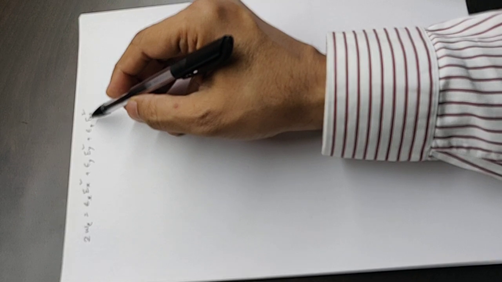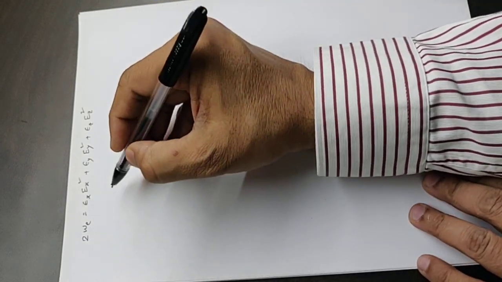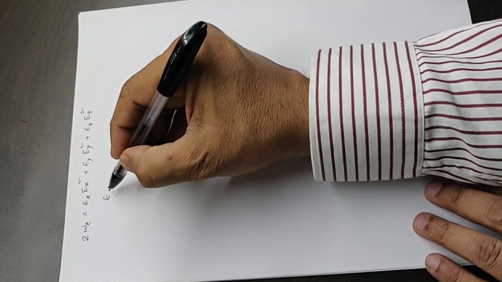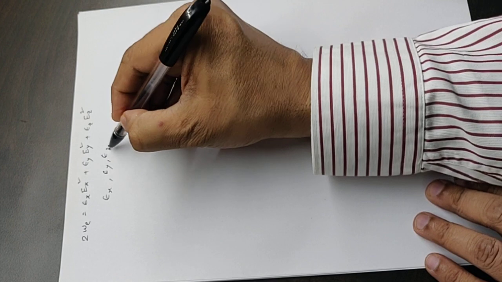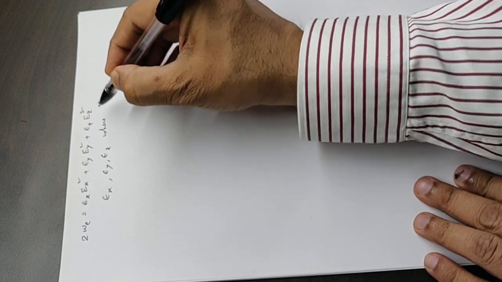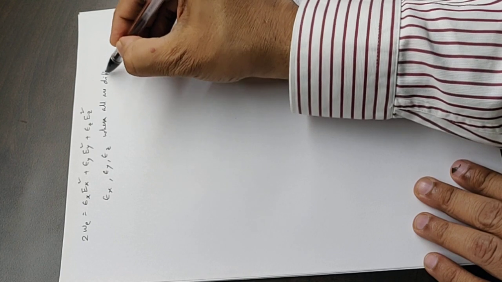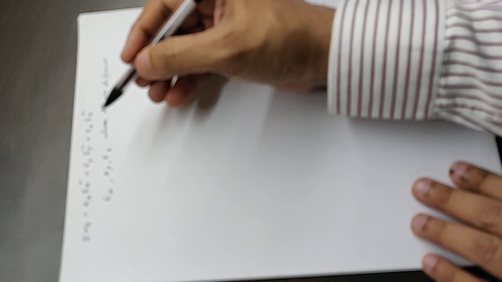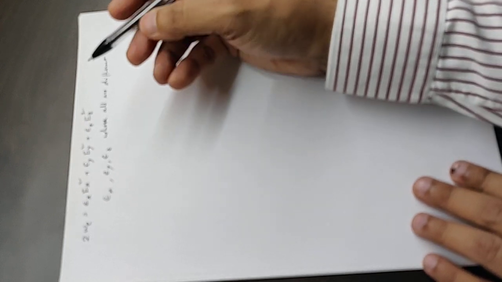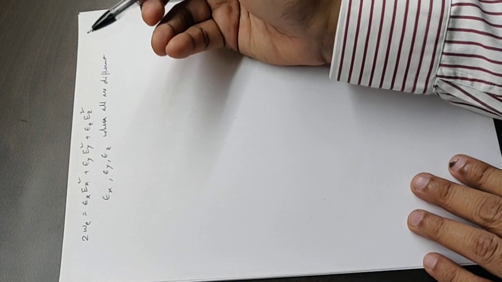When all of them are different, epsilon x, epsilon y, epsilon z all different, we call that a biaxial crystal. The anisotropic medium, because anisotropic media generally we get only in crystals.